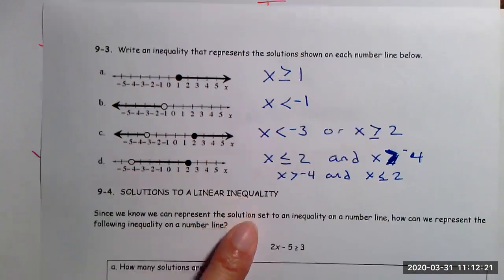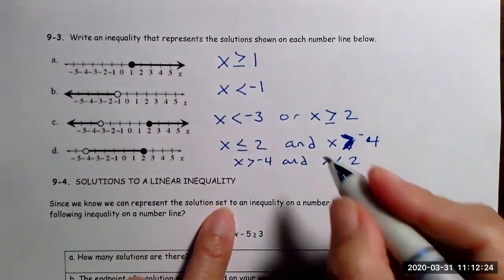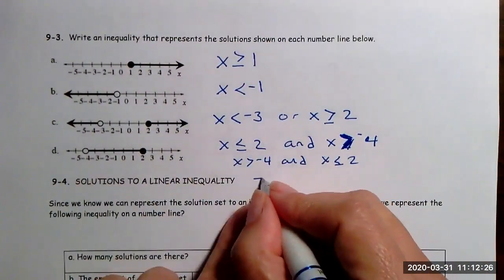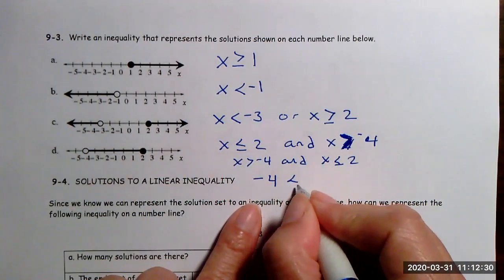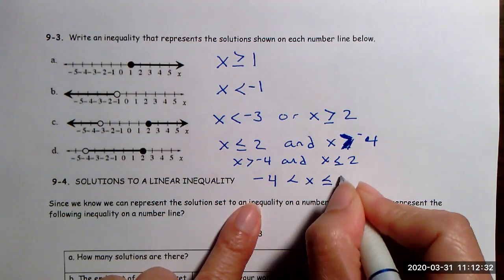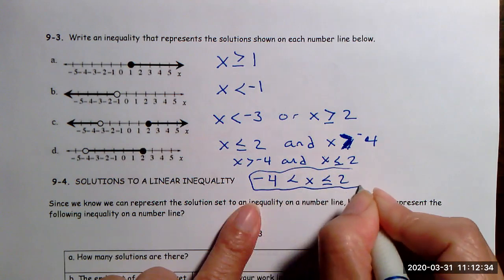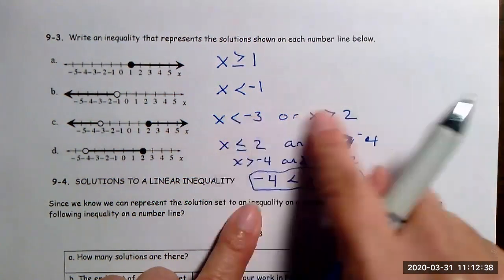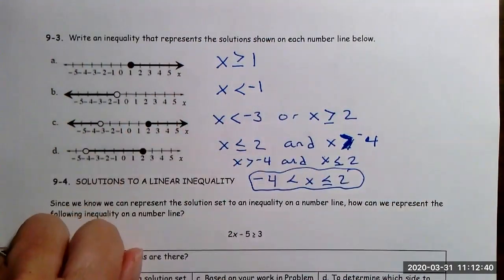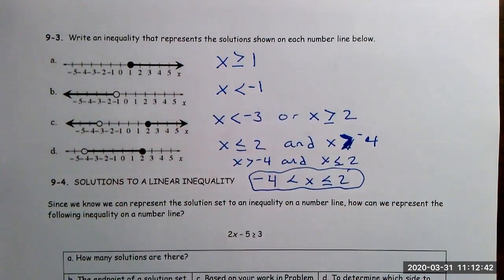If you want to get fancy, you could write this all in one, because it's this boundary between -4 and 2. Call these compound inequalities. You can just jam them together. This one you can't, because they're going in opposite directions. You have to separate them.